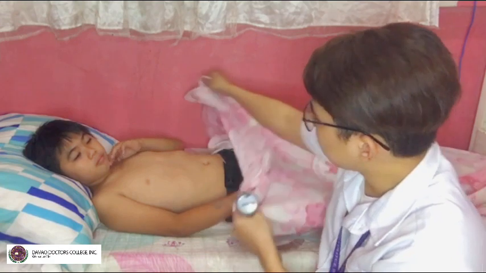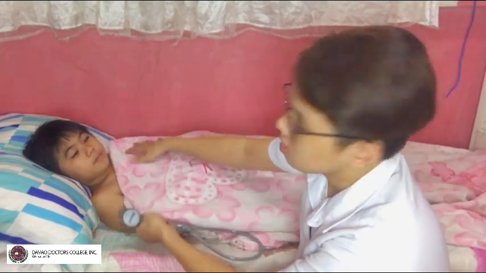And let's proceed with the next procedure. So, in the next procedure, lastly, listen at each side for at least one complete respiratory cycle, and also listen for normal breath sounds and adventitious breath sounds, and follow the systematic ladder pattern.